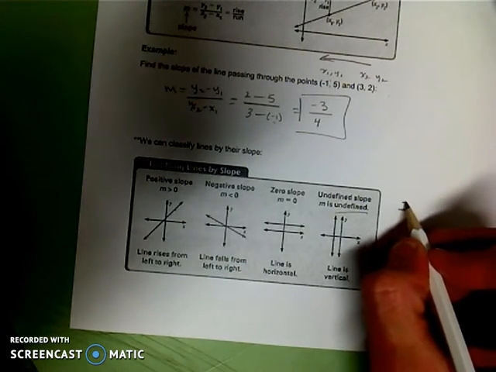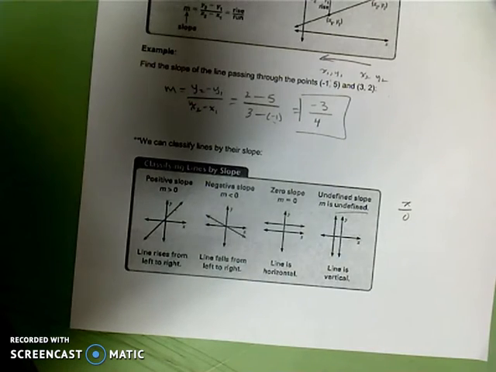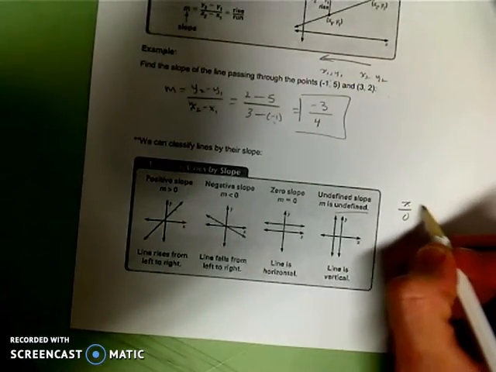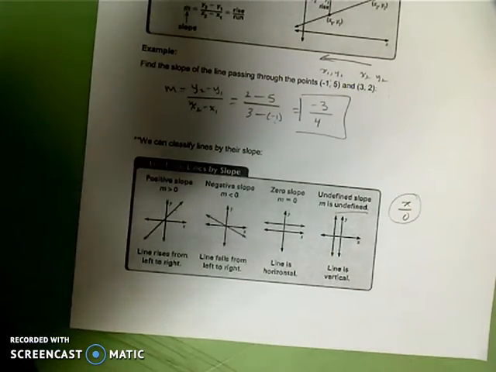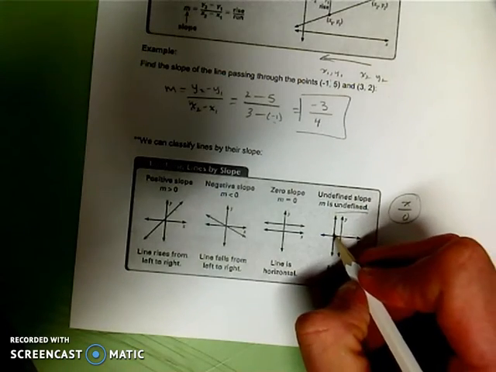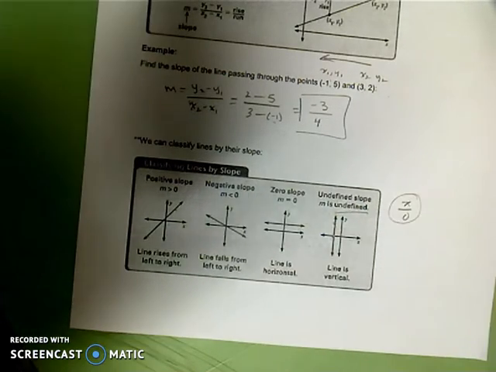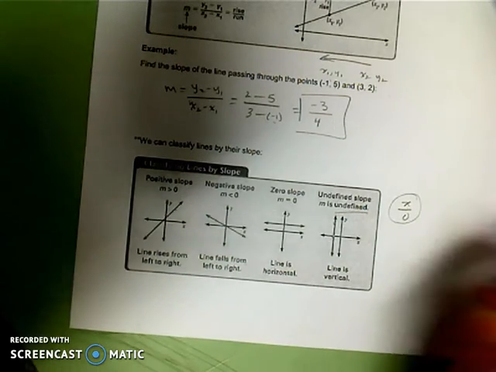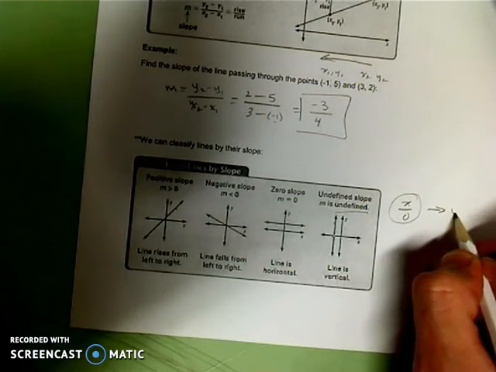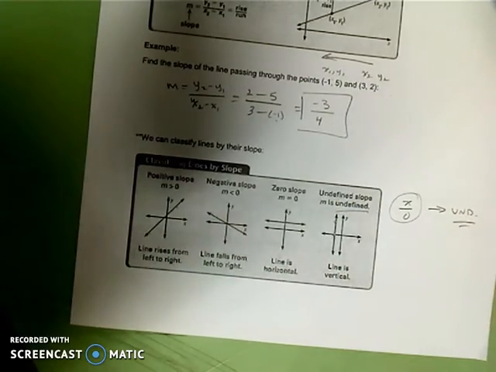Well, if you remember right, in the set of real numbers, dividing by 0 is not defined. How can we end up with 0 in the denominator of a fraction, a slope fraction? Only way that can happen is if your x values are the same. Vertical line, every single point on that line is going to have the exact same x value. When you subtract them, you're going to end up with 0. Results in an undefined slope.